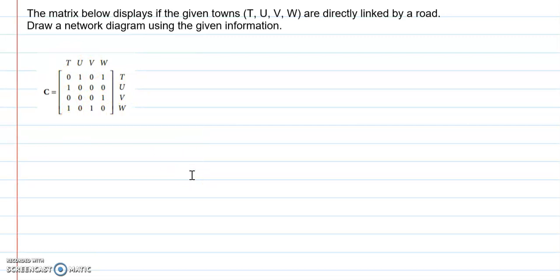Obviously we'll have 4 different towns. So let's draw our 4 different towns. I'm going to start with town T. So I'll just draw a T.